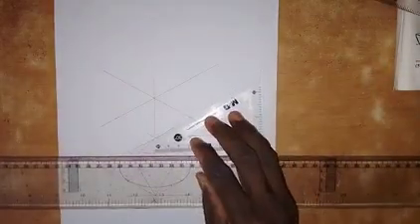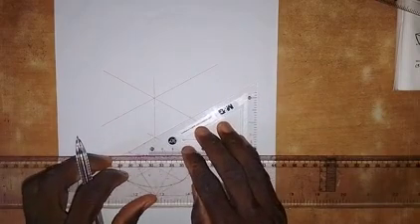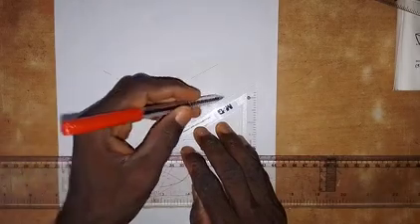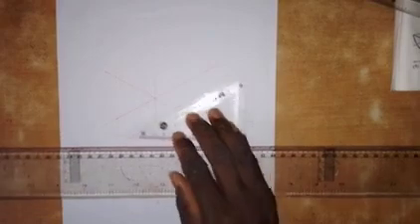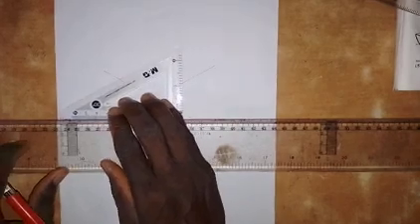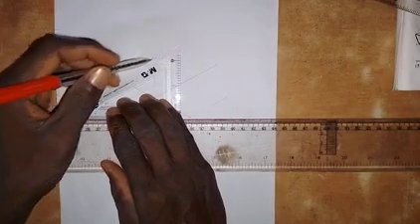Then with my set square, I will come to this point here and draw a line in this direction. Coming to this point also, I will draw a line in this direction.